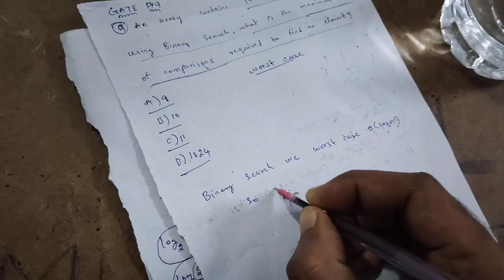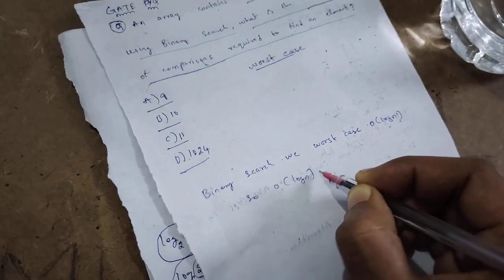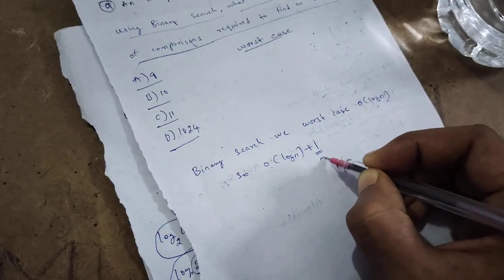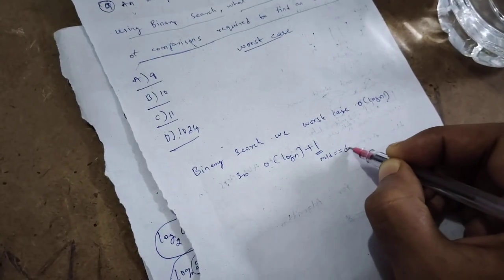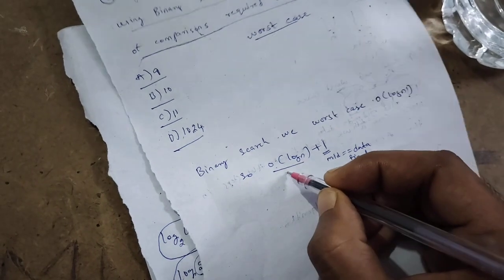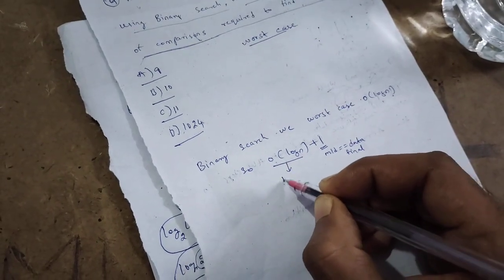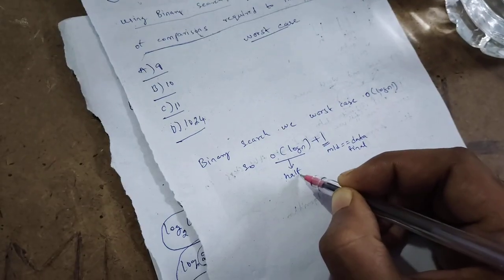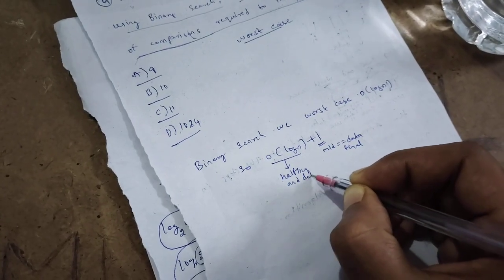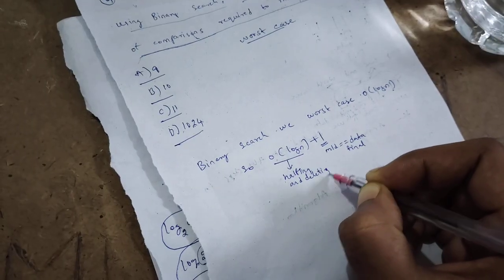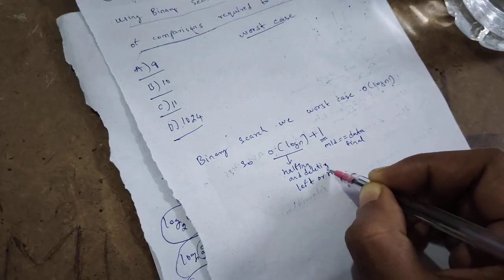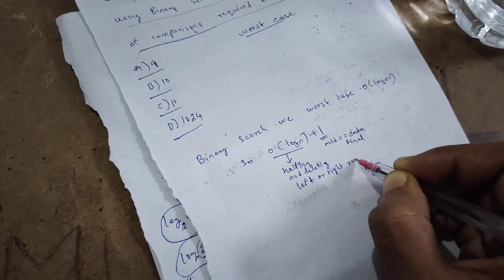So log n plus 1, because we want to compare mid value equals data finally. This is halving and deleting the left or right array.